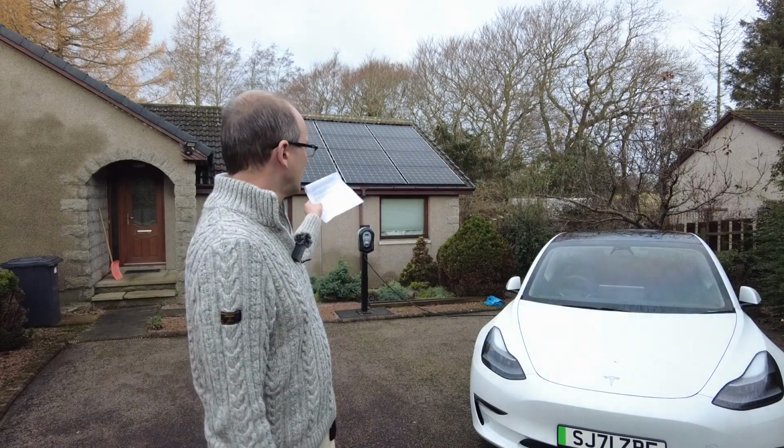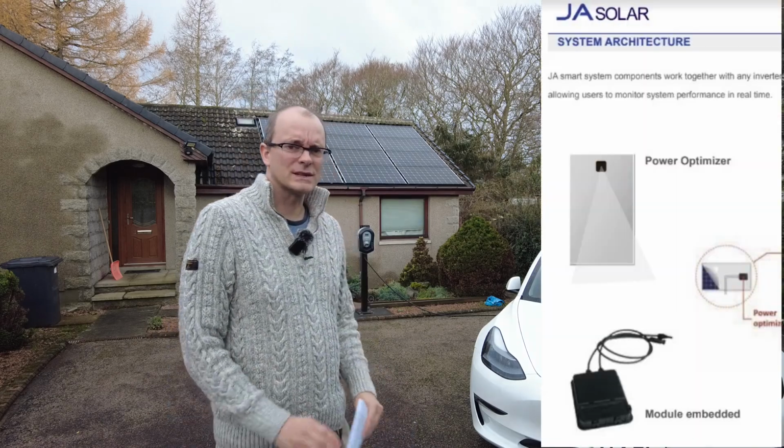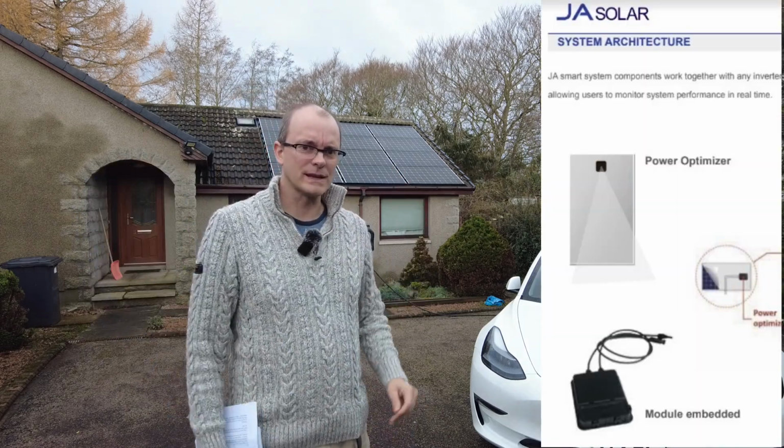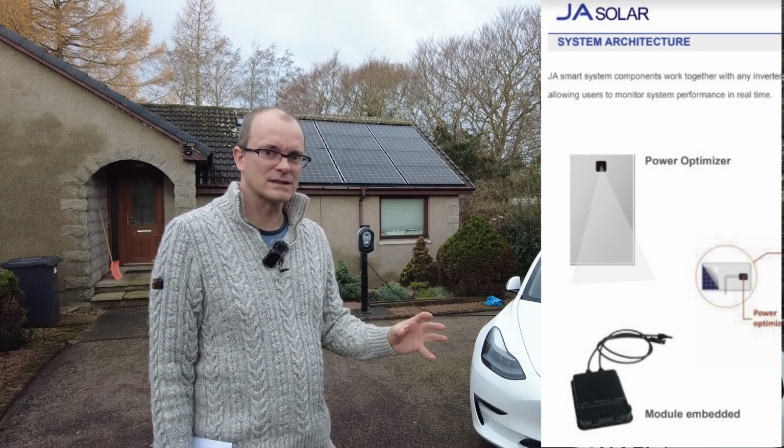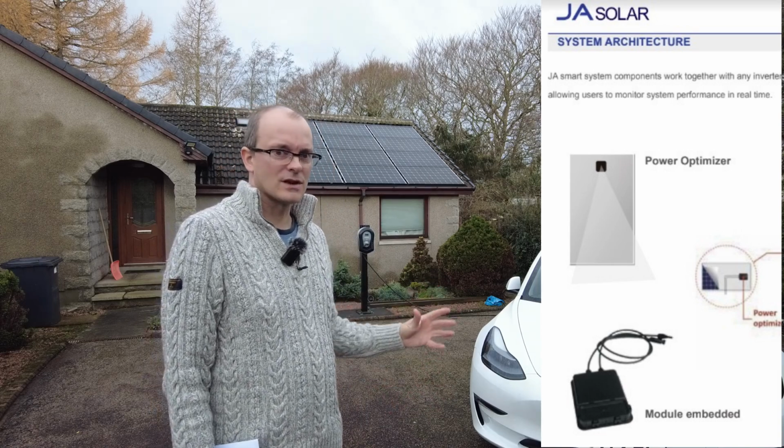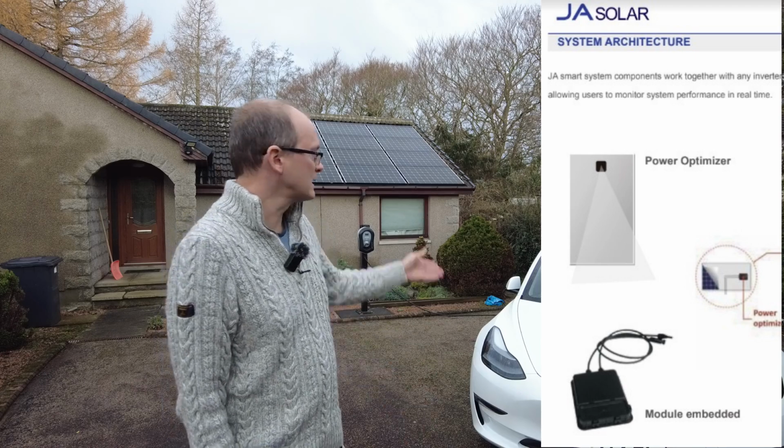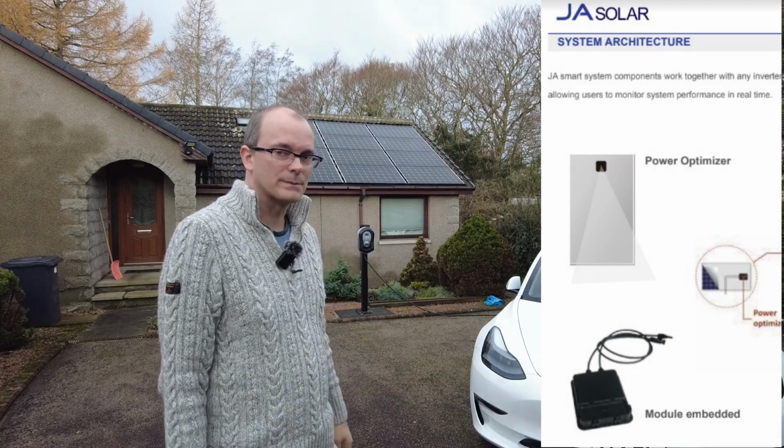Now, these are unique modules. These are what are known as smart modules. They've got an optimizer built into them. Normally, Solaredge optimizers are bought separately, but these have got it built in.